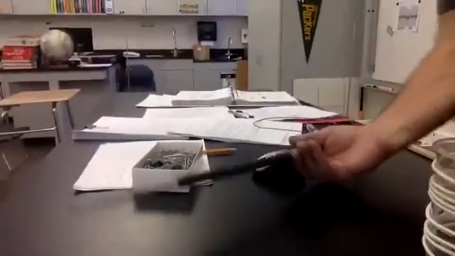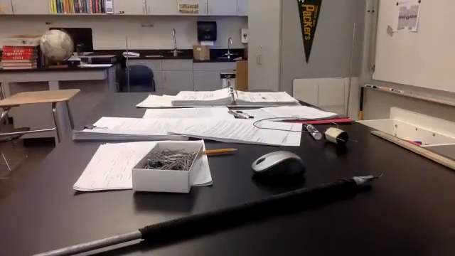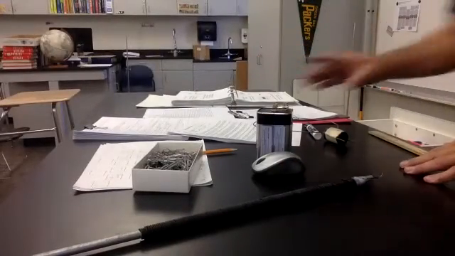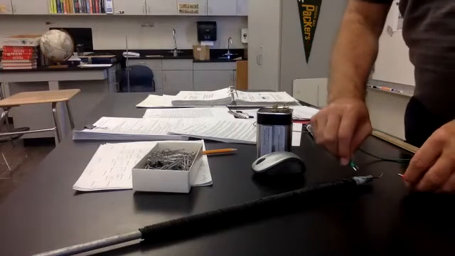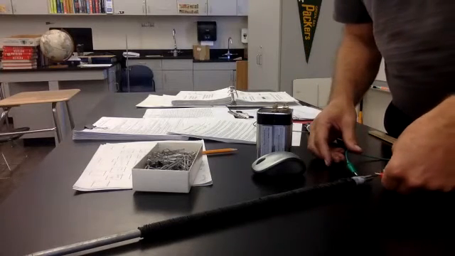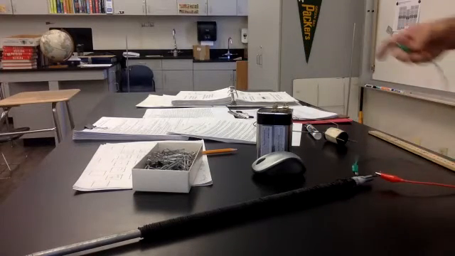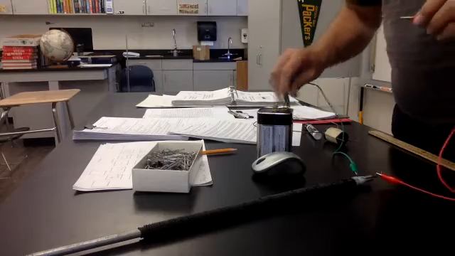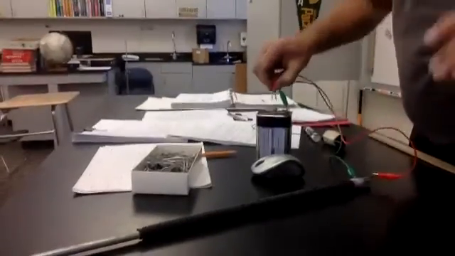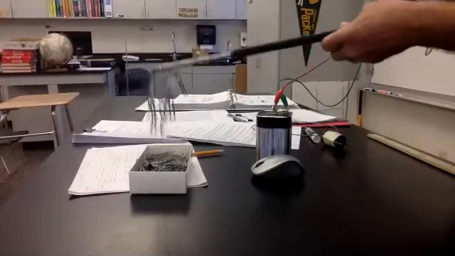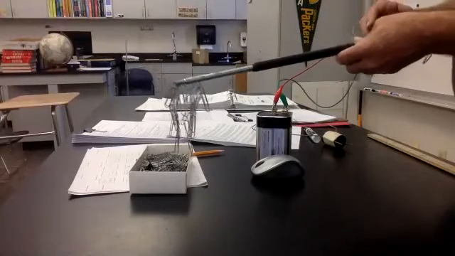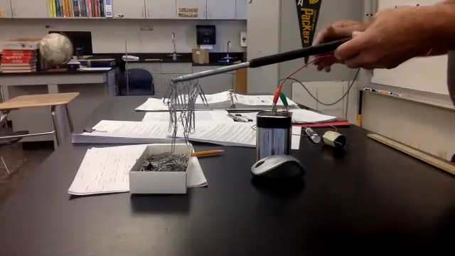Okay, so I'm going to connect this to the battery, which I put over here. And when I have current flowing, now it's a much stronger electromagnet, because now all the domains are lined up.